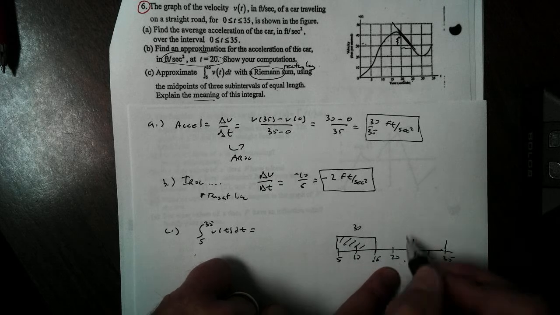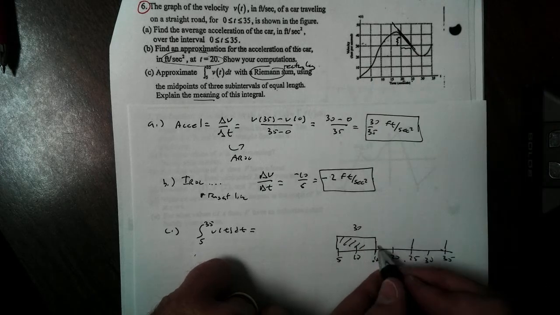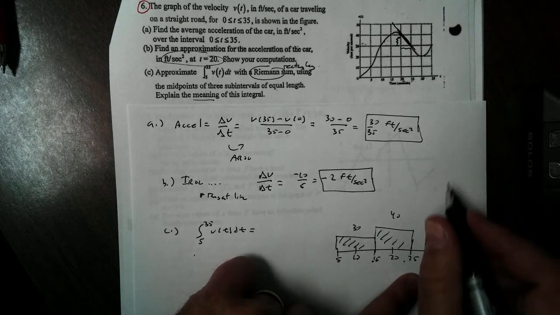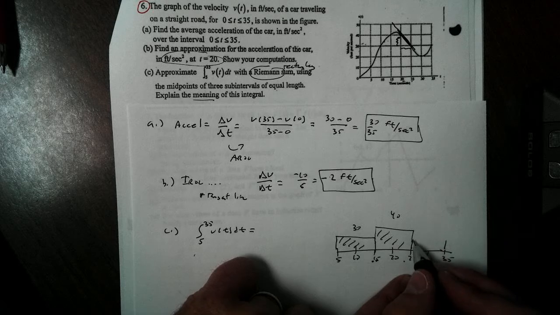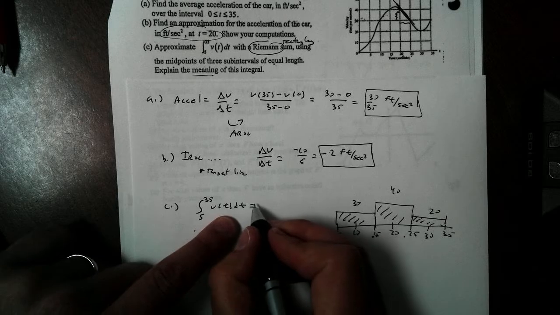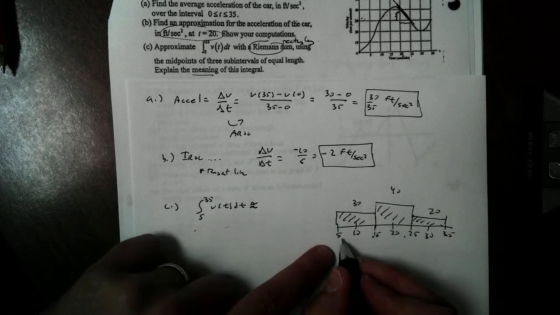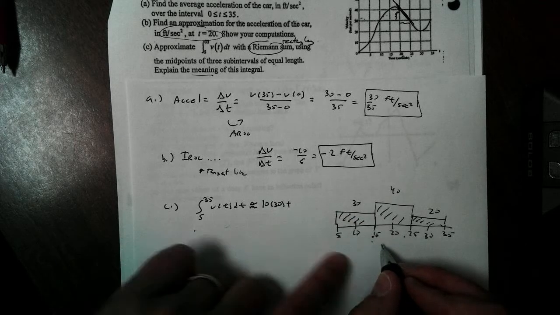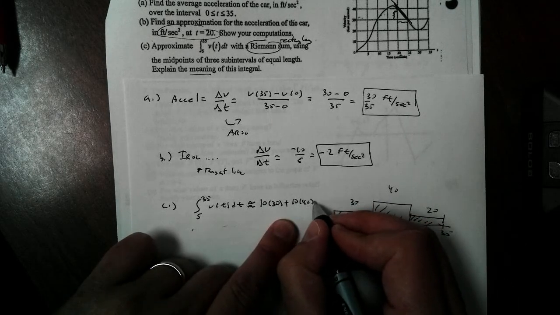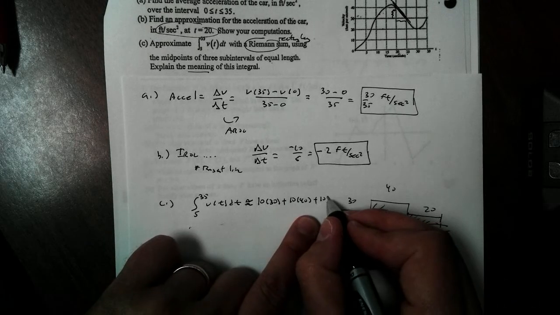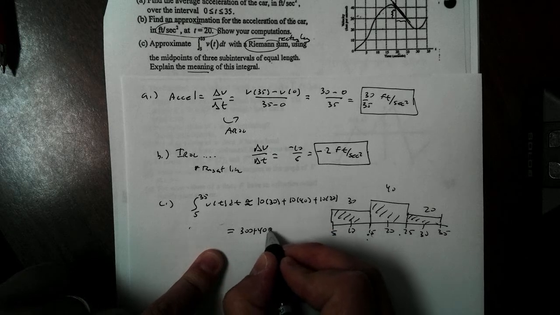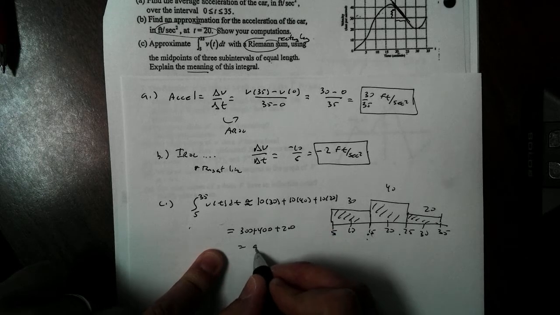Between 15 and 25, my midpoint's at 20, and the height there is about 40. Don't forget your rectangles. Between 25 and 35, 30 is my midpoint, and the height looks to be back way down there at 20. So to get the area here, it's approximately, should use my squigglies, the first rectangle is going to be 10 by 30, plus 10 by 40, plus 10 by 20. And this is going to give us 300 plus 400 plus 200, which is 900.